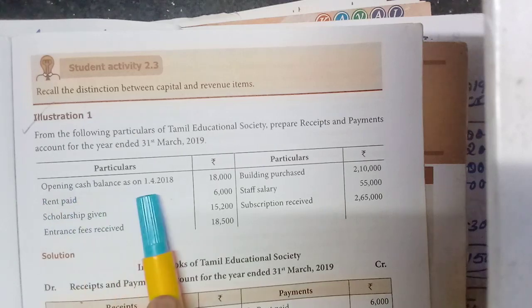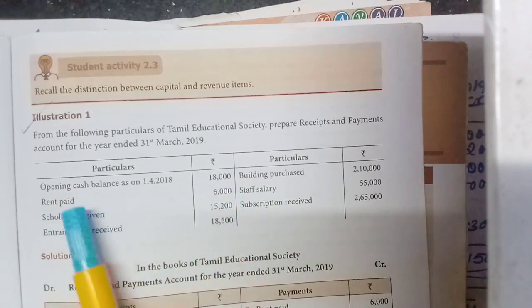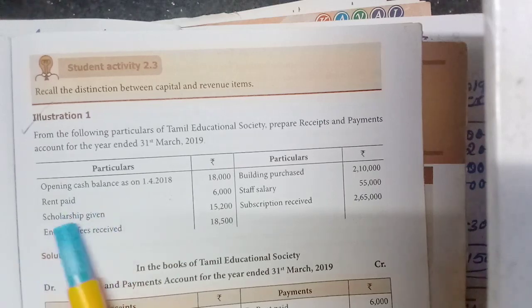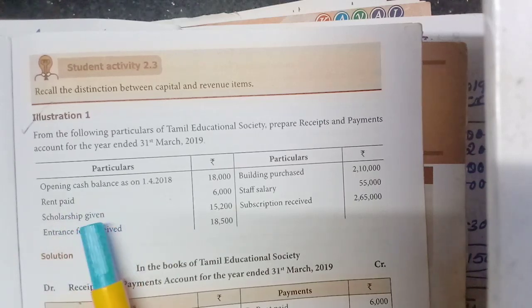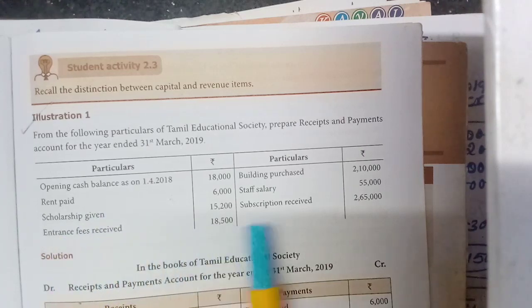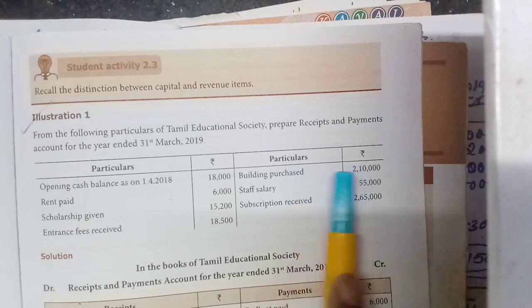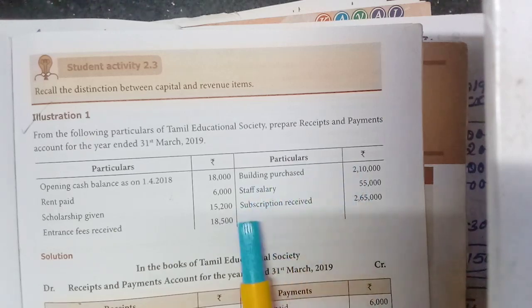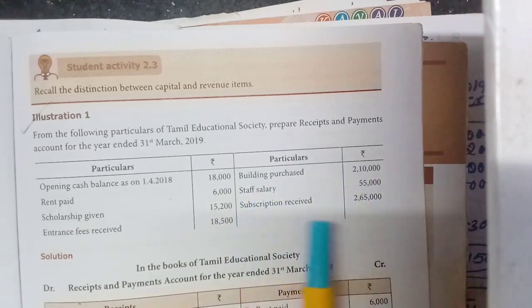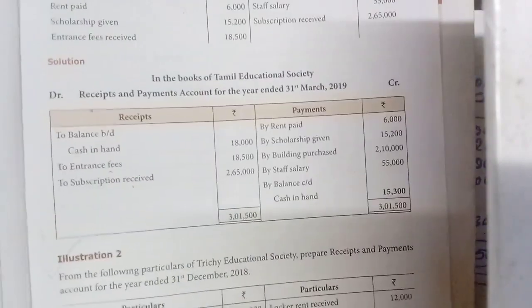This is the opening cash balance. You have to write, then rent paid, it is payment. Credit side. Scholarship given also, that is payment, credit side. Entrance fees received, receipt. Building purchased, that is payment. Staff salary, payment. Subscription received, receipt. So how is it done?